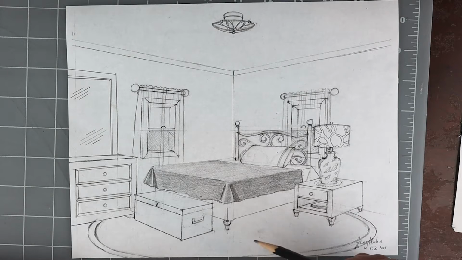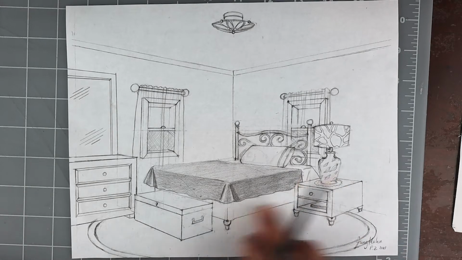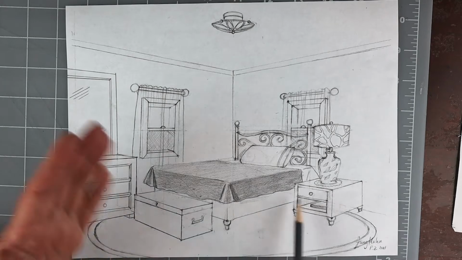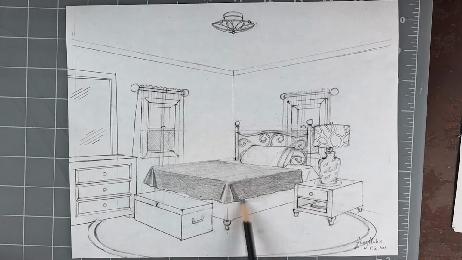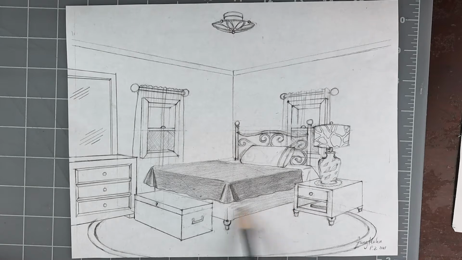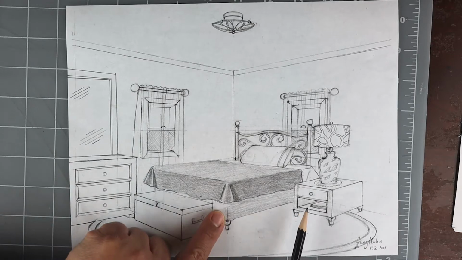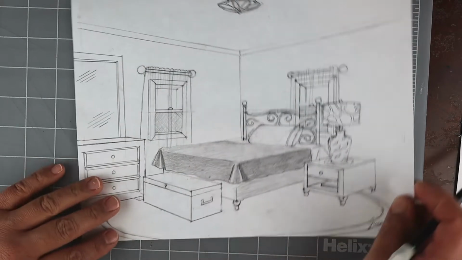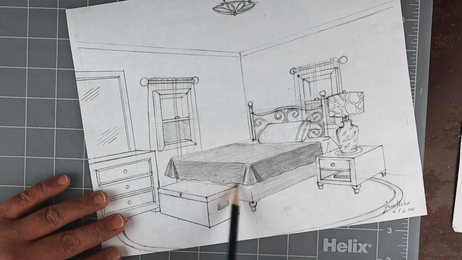All right, so now let's go ahead and shade the mattress underneath the blanket. Let's say that the mattress is a light gray color item. So let's go ahead and make that look lighter overall than the blanket. Okay. That means this side right over here on the left is going to have to be even lighter. So we will have to use less pressure.